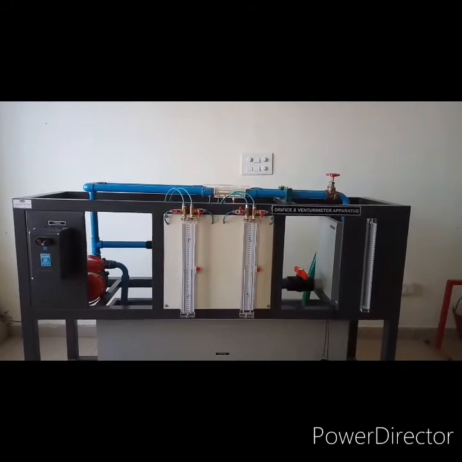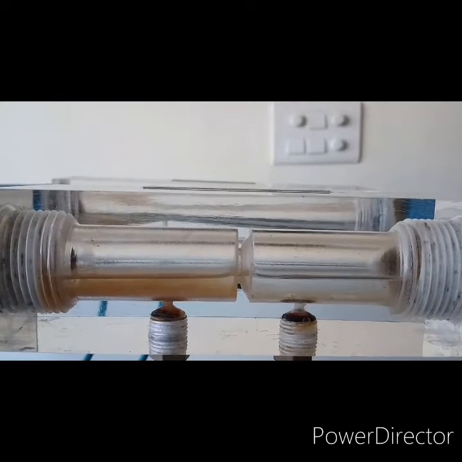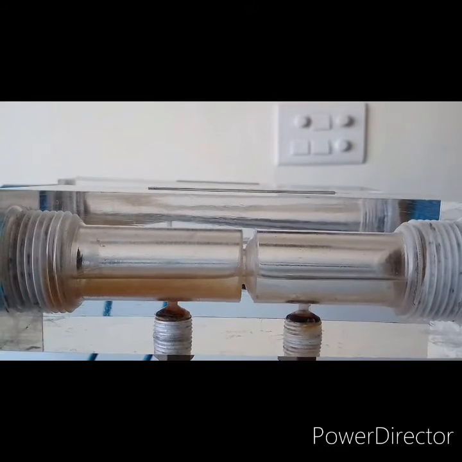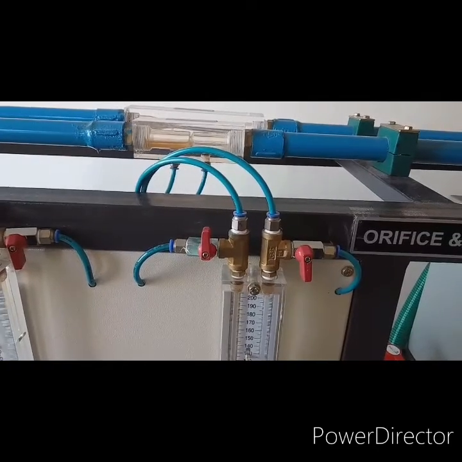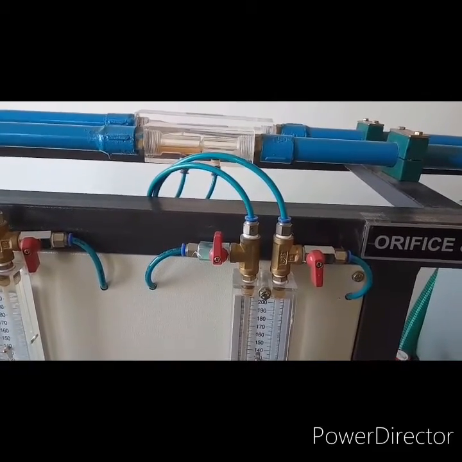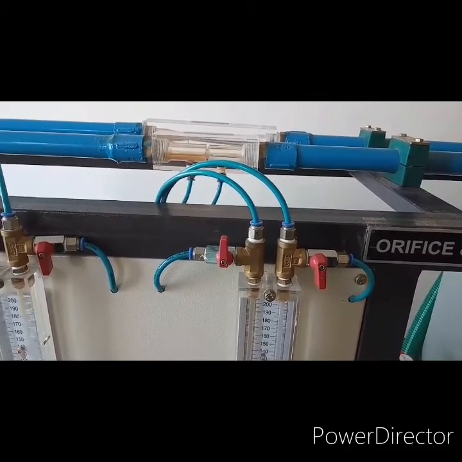This is the experimental setup of the orifice meter. The orifice meter has two different components: one is the inlet and the other one is the orifice. The orifice is a metallic plate with a circular hole inside it. A U-tube manometer is connected between the inlet and the orifice to measure the pressure difference between these two sections when the fluid is flowing through it. The outlet of the orifice meter is connected to a collecting tank to measure the actual discharge through the orifice meter.